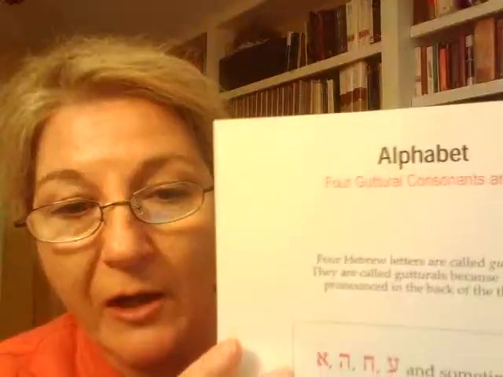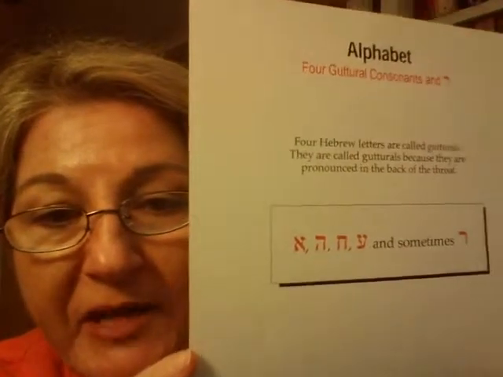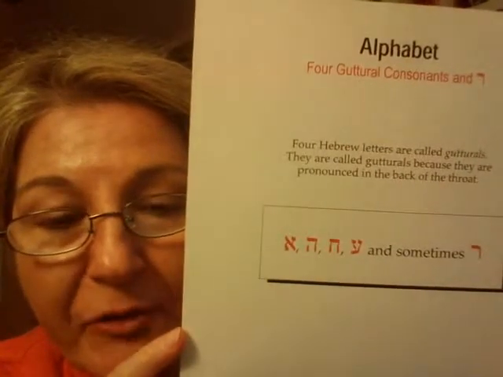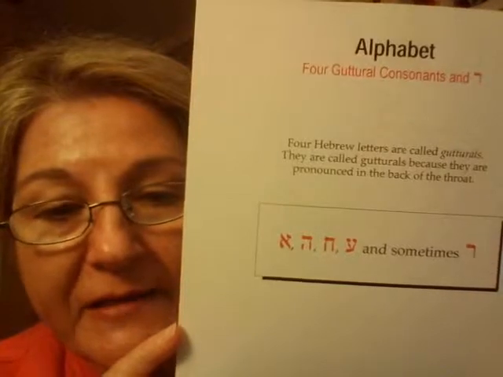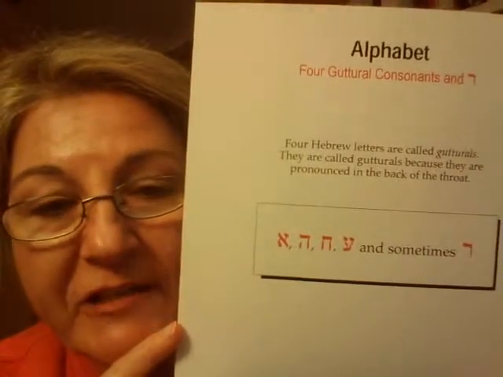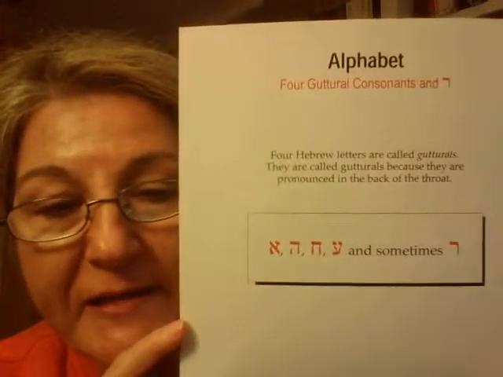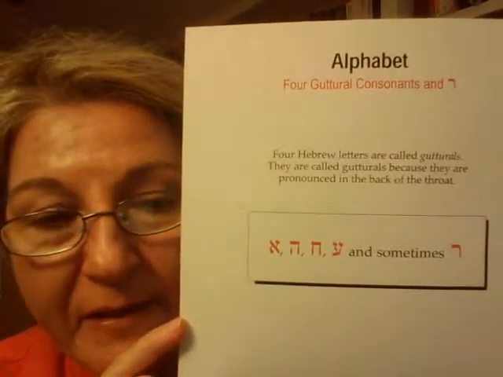Now, 4 of the Hebrew letters are called gutturals. They're called gutturals because they are pronounced in the back of the throat. There's the aleph, the he, chet, ayin, and resh. And resh is sometimes a guttural, not always. But you will need to memorize these gutturals and commit them to memory.